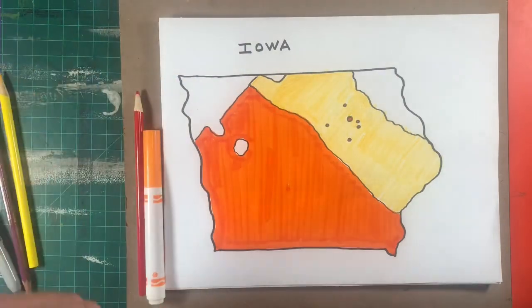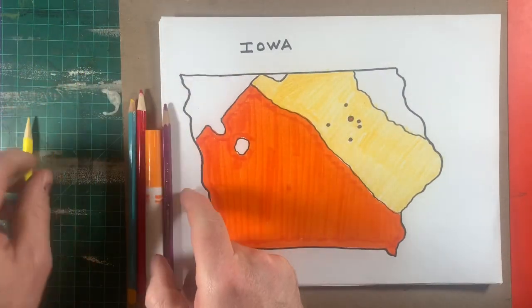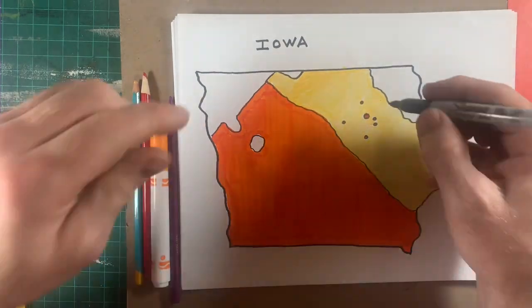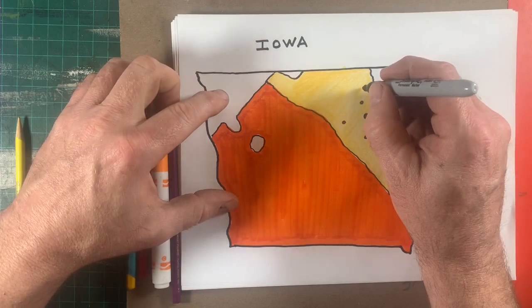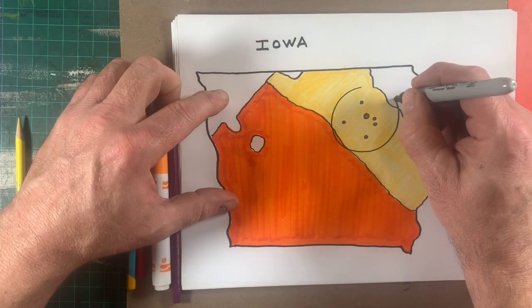So I'm going to keep these different colors handy also because I need to use them again for the legend. So I'm really focusing on this little area here, so I'm just going to draw a little circle around here.